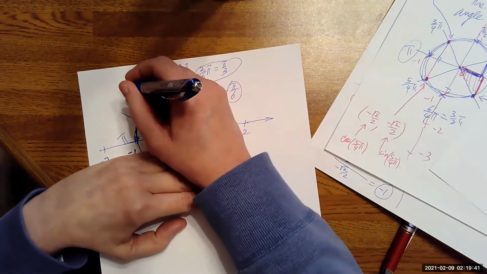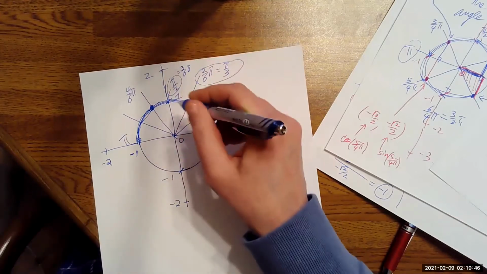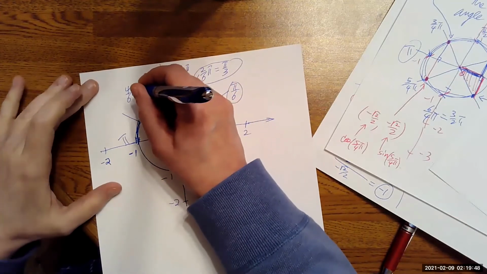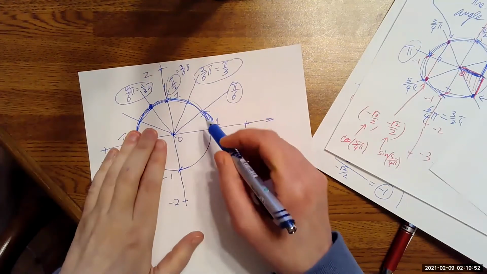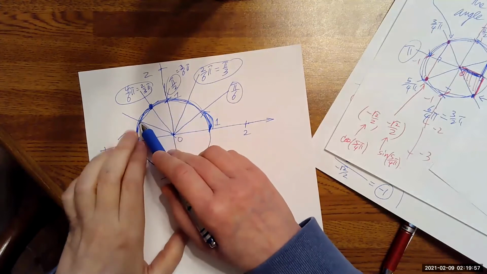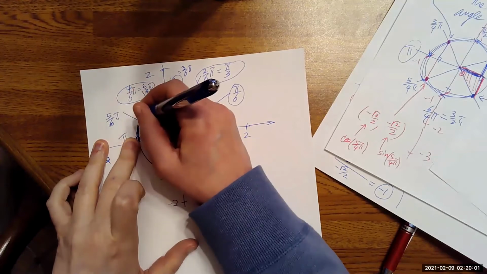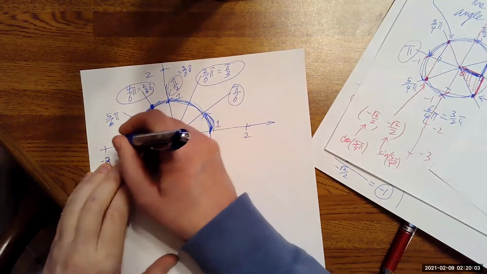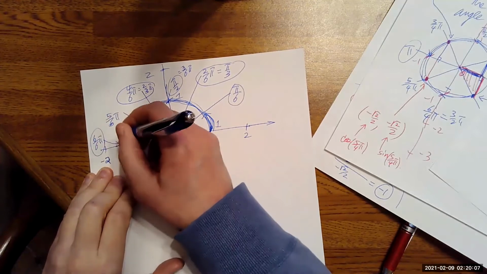This would be 4/6 pi right there, or divided 2 out of top and bottom, we usually call that 2/3 pi. So let's see, 1/6, 2/6, 3/6, 4/6, 5/6 of pi right there. And then this is 6/6 pi, or just plain old pi.